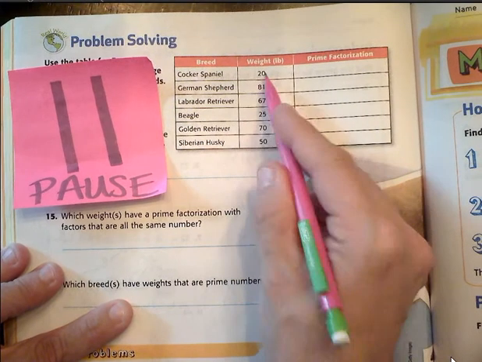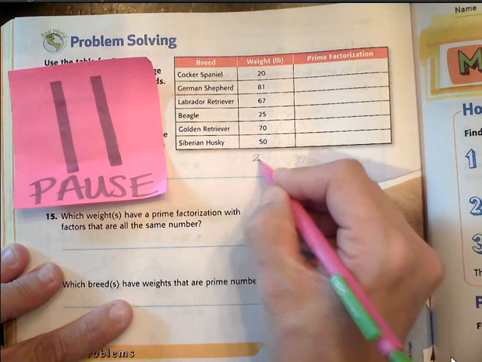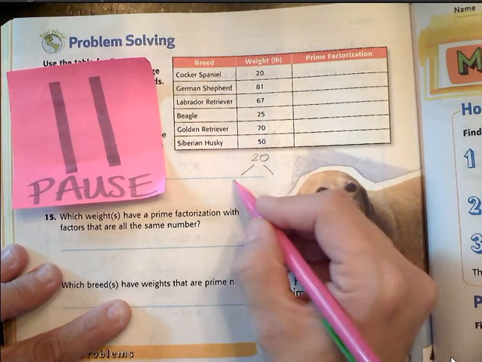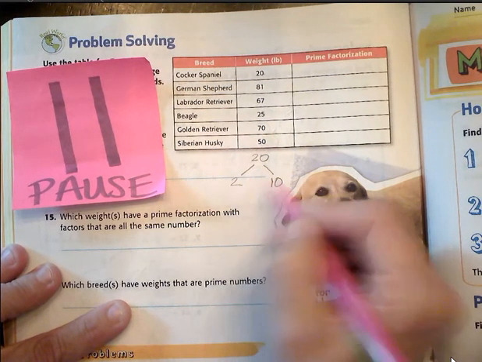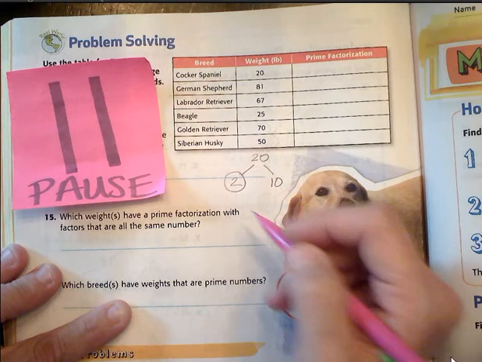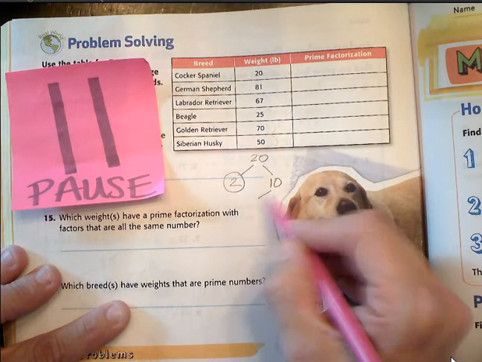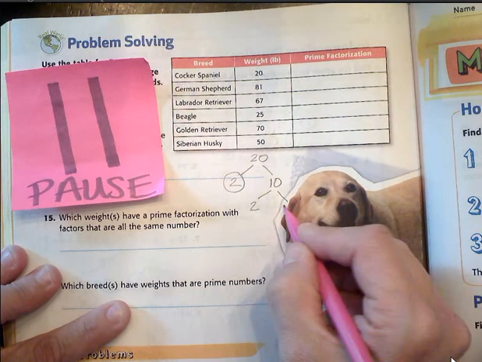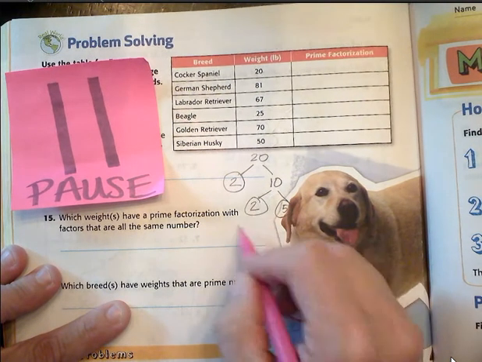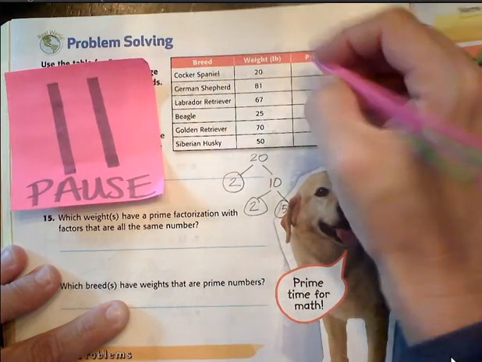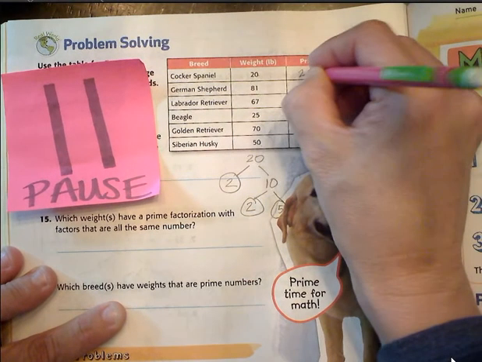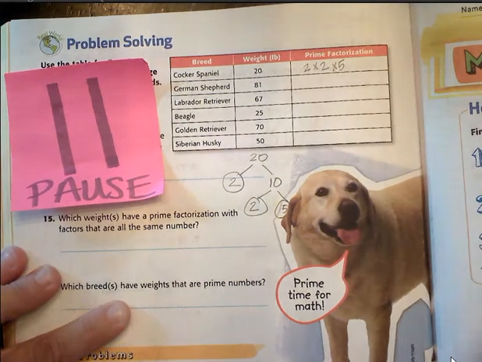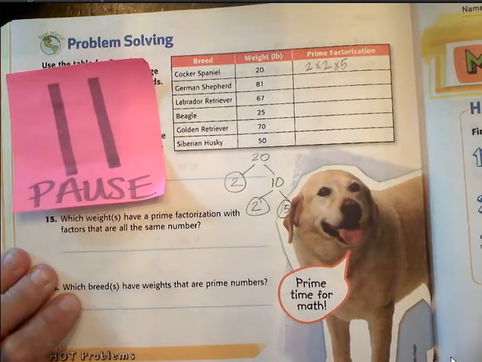So like we can start here with 20 and make our tree. 2 branches. I'll do this one with you. We've got 2 times 10. I remember that 2 is a prime number, so I circle it. What times what multiplies to 10? Yep, 2 times 5, and those are both prime numbers. So my prime factorization for 20 is 2 times 2 times 5. So go ahead and pause the video and fill out the rest of that table and then come back and check your work.